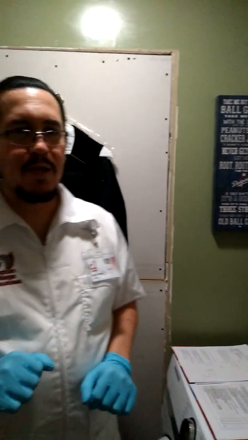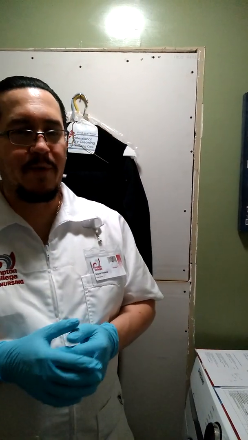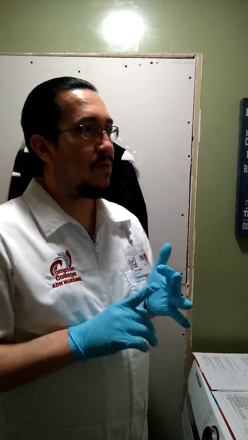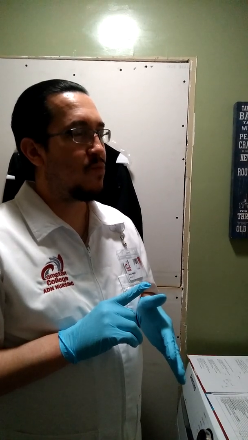Okay. Next, I'm gonna read MAR to select the correct medication from the drawer, observing the 7 rights. The 7 rights are right drug, right route, right time, right patient, right medication, check for expiration, and write documentation.